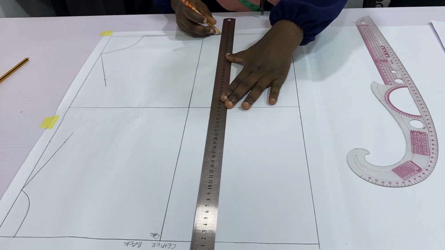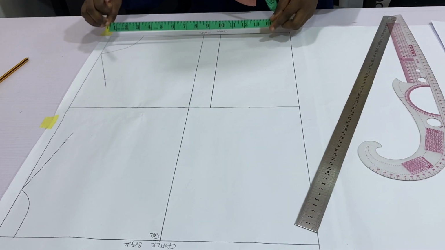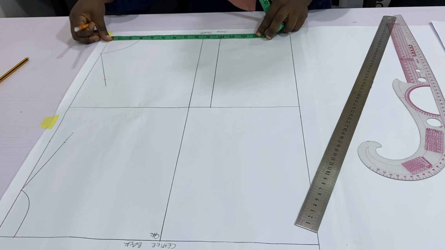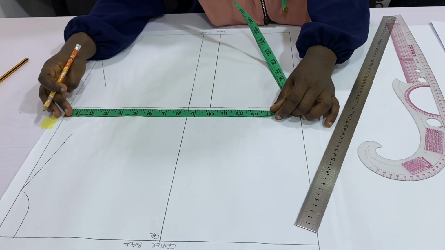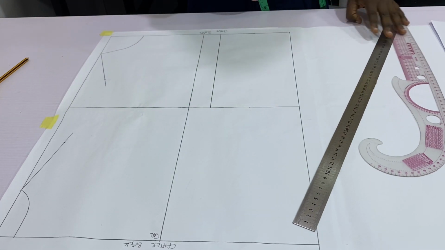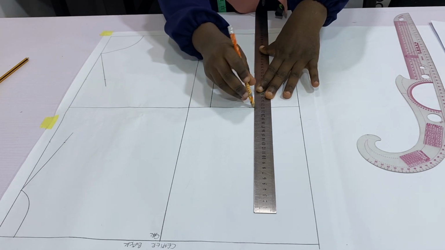Then I went ahead to mark down the under bust measurement, which is 13 inches. We don't have bust at the back, so we don't need under bust measurement for the back also. So that is what I have there. I went ahead to just mark them down, and that is what you see there.